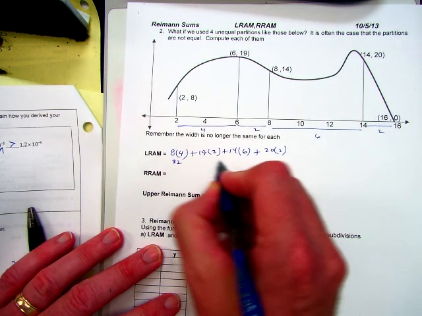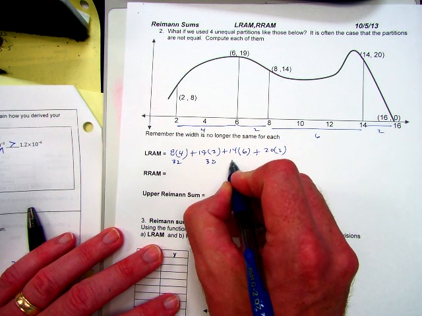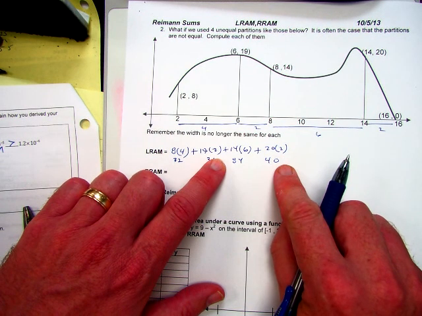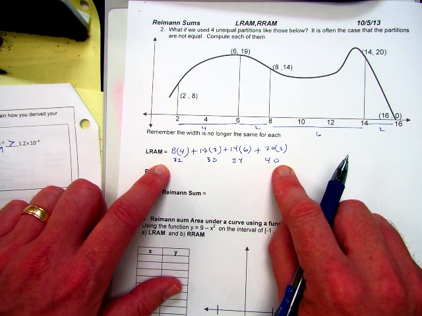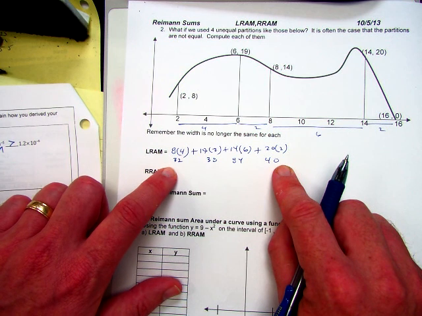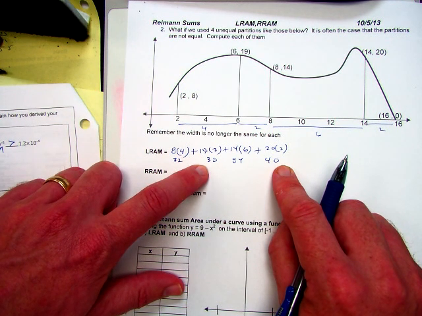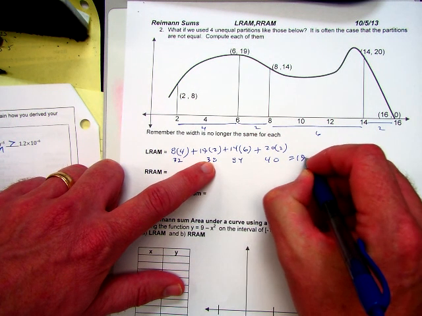This is 32 and 38, and that's 84, and that's 40, so it's 124, 156, 66, 76, 86, 94. So this is 194.